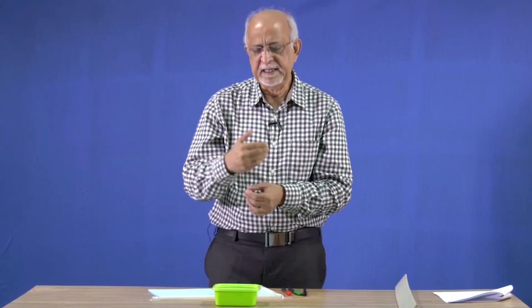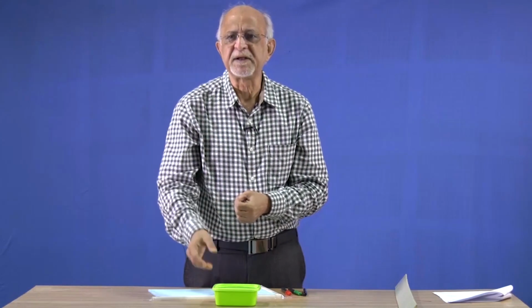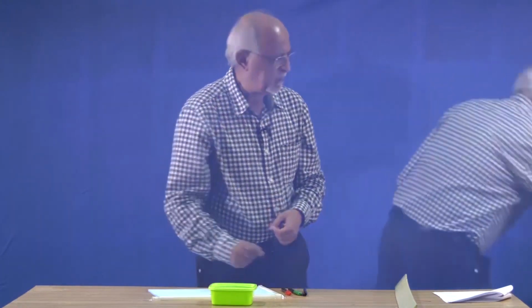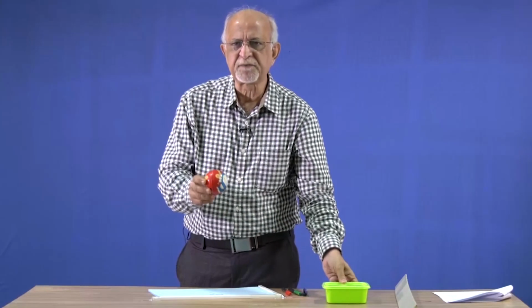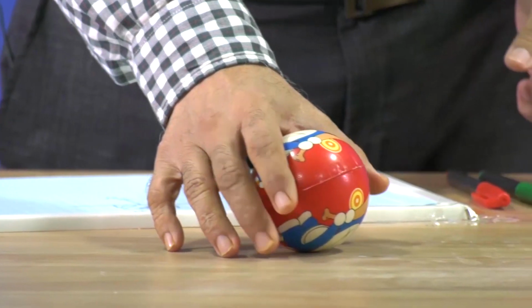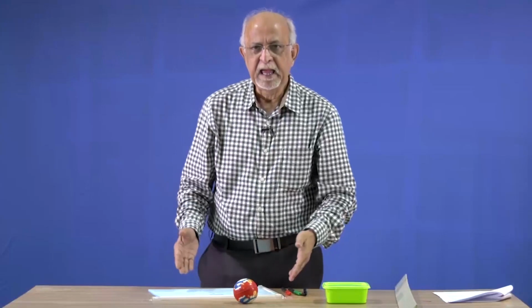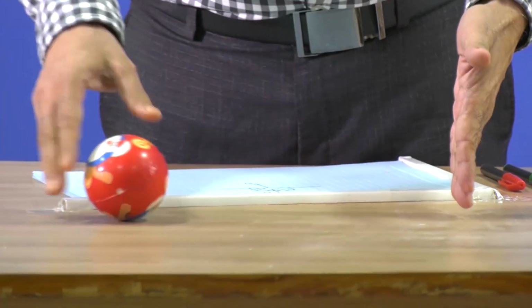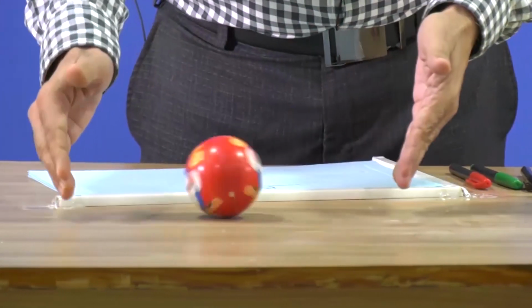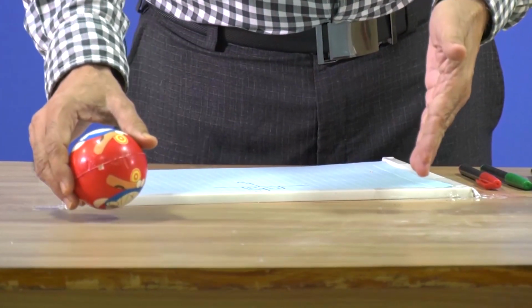I think we can show it if we take a ball and undertake the similar exercise. Let us take this ball. This one is made of a soft material. I keep it on the table. As it happens, if I give it a small push, it starts moving very easily.